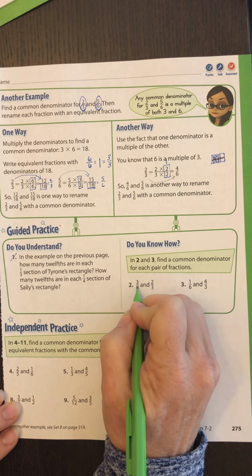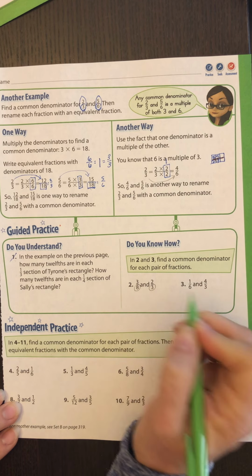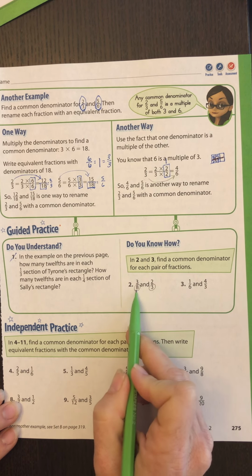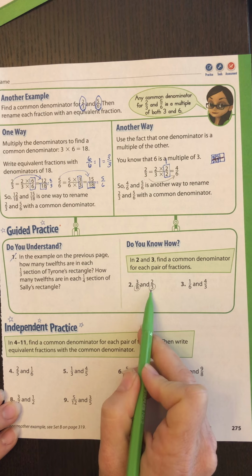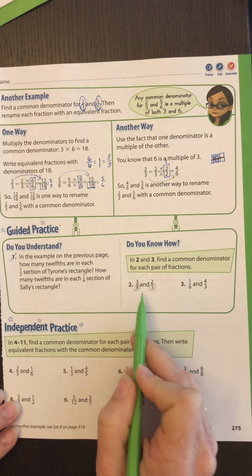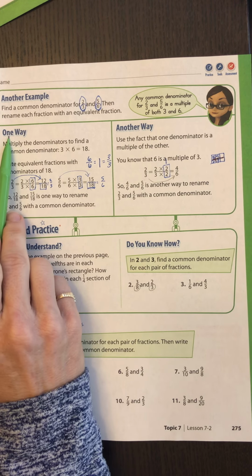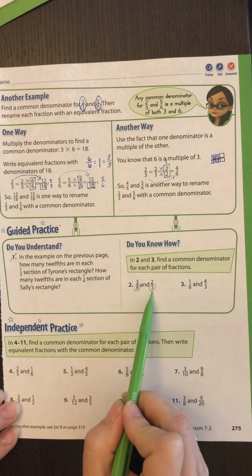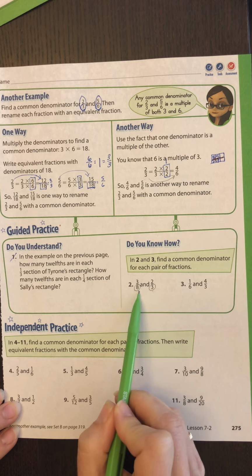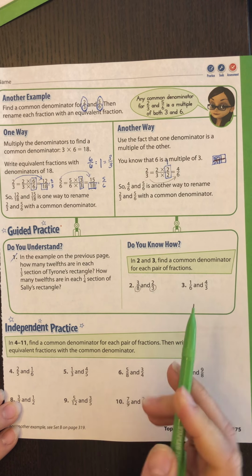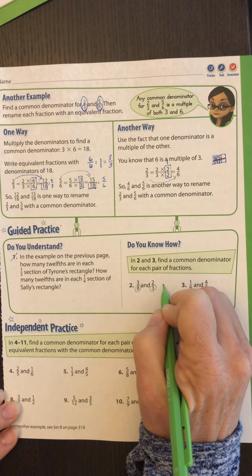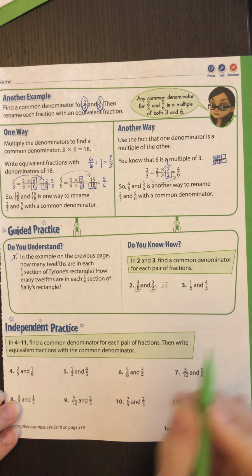So our fractions have the denominators 8 and 3. I do notice that there are no multiples. 8 is not a multiple of 3. 3 is not a factor of 8. So we're going to have to go with the first way. We're going to have to multiply our denominators together and get 8 times 3 is 24. So 24 is going to be our common denominator.